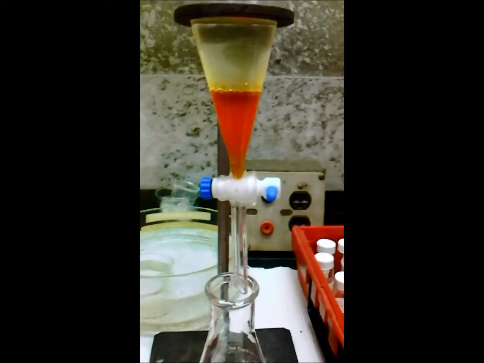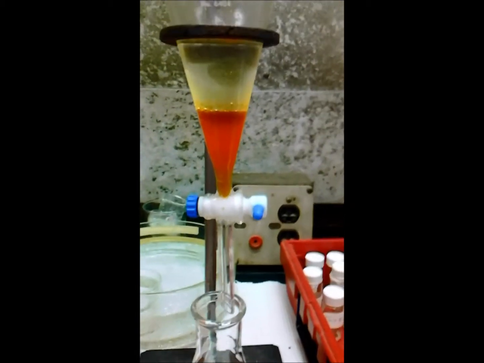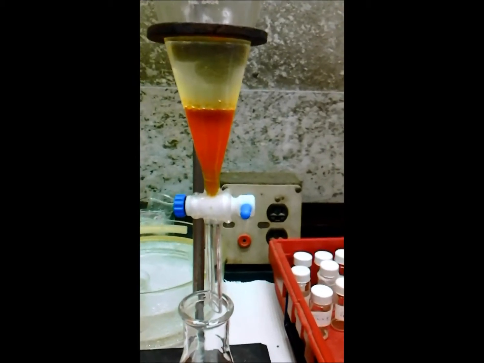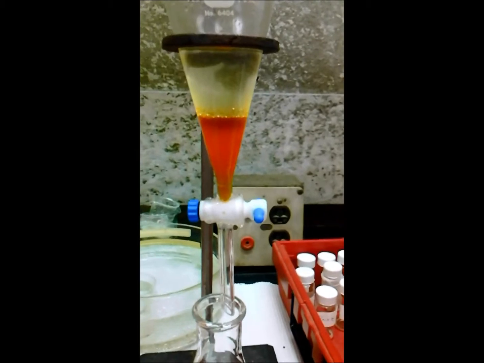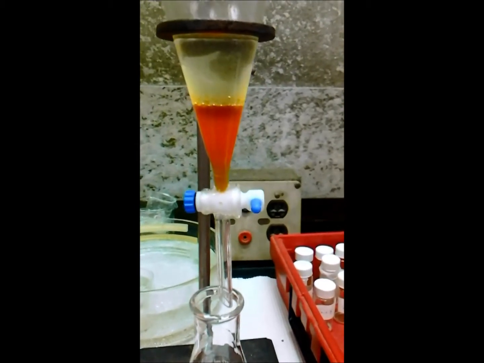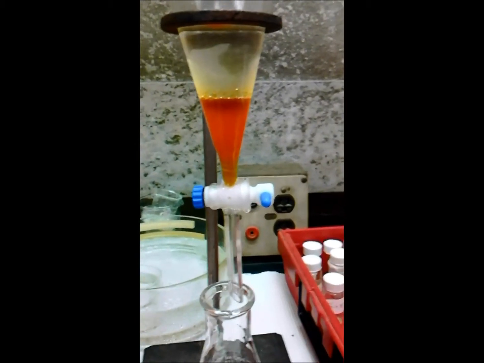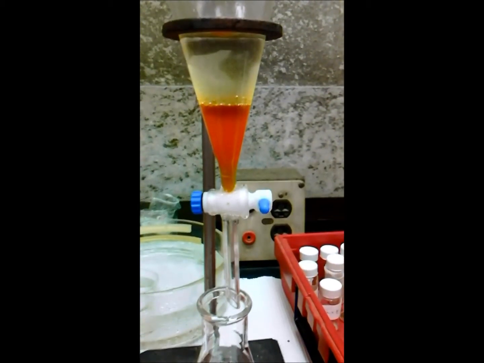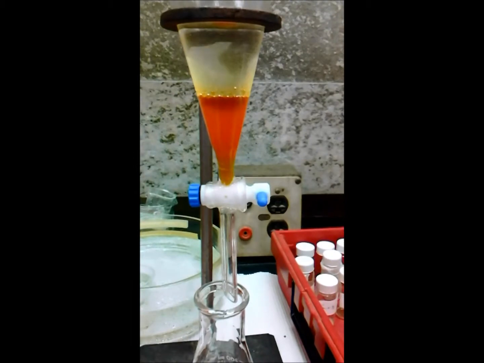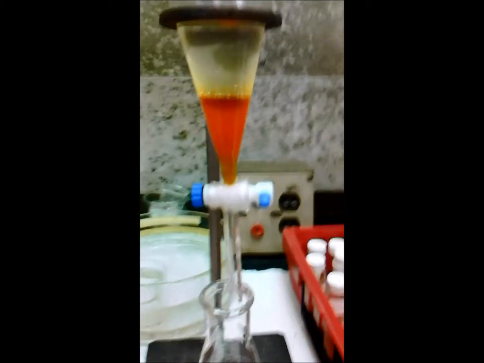Alright, so the plan now is to remove the organic layer and extract the aqueous layer with DCM a few more times, and then combine the organic layer and DCM extracts, dry those or wash them with saturated sodium chloride solution, and then write up, and we should get our recovered product.